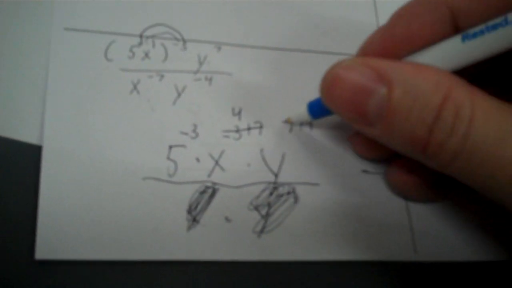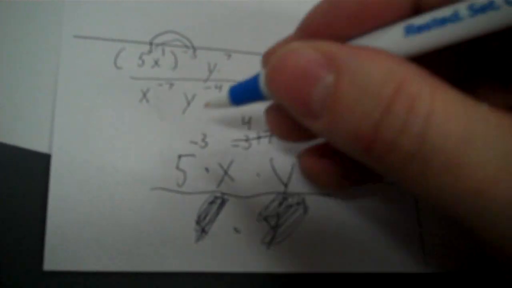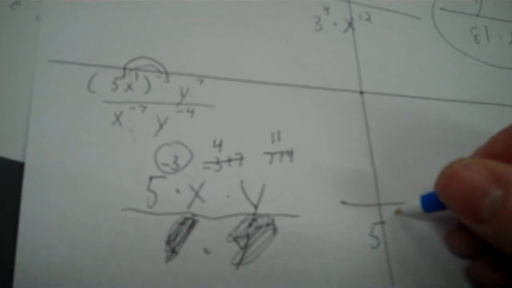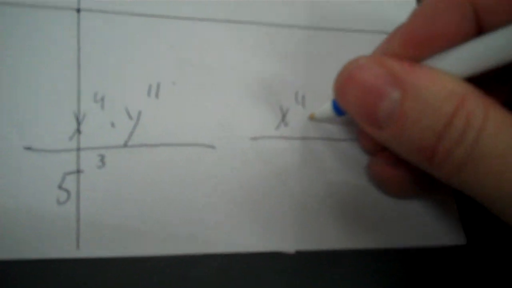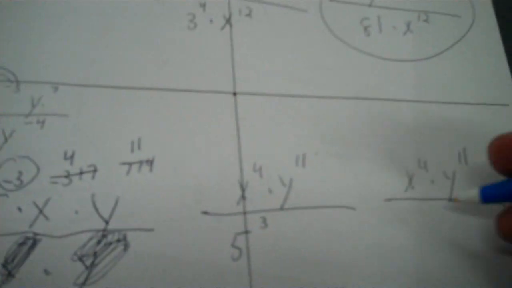Okay? So that's 11. Got a negative power here, so that 5's got to go down, so it can be rewritten as 5 to the third. And on top, you got x to the 4th times y to the 11th. There's no reason to move them. They're already positive. Okay, 5 to the third, that means 5 times 5 times 5 gives me 125.